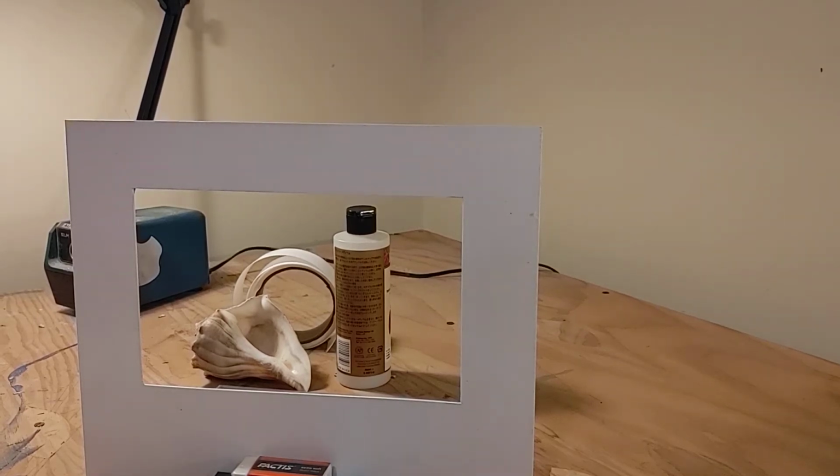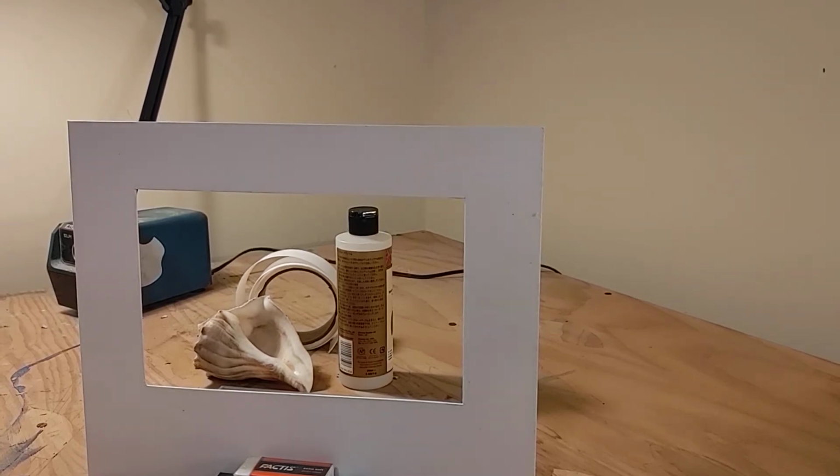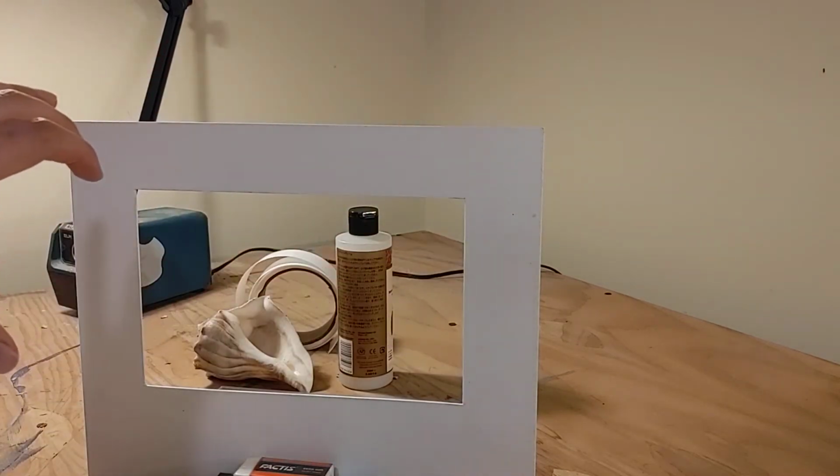Hey guys, so this is our next demo, and it's not necessarily about drawing so much, but it's about using what we call a viewfinder. I just cut this window out of a piece of cardboard. At this point, we're just going to talk about composition.